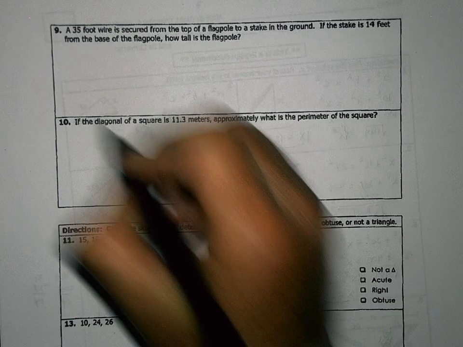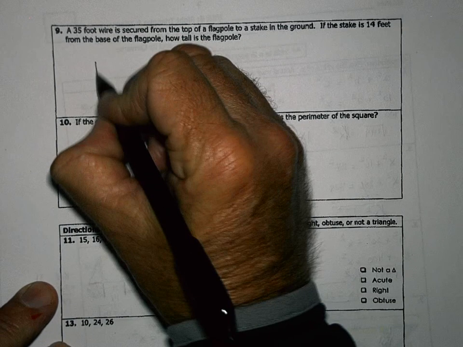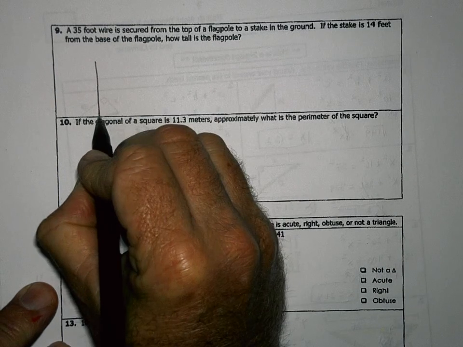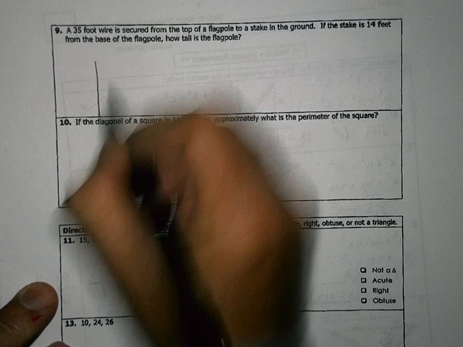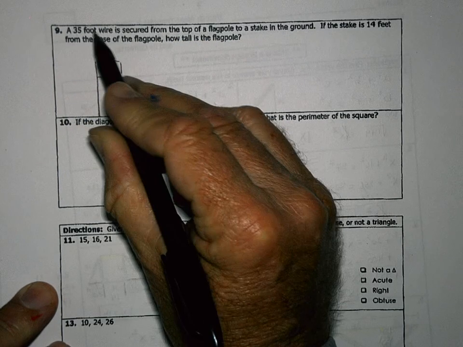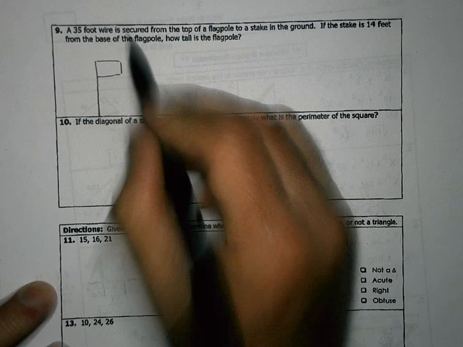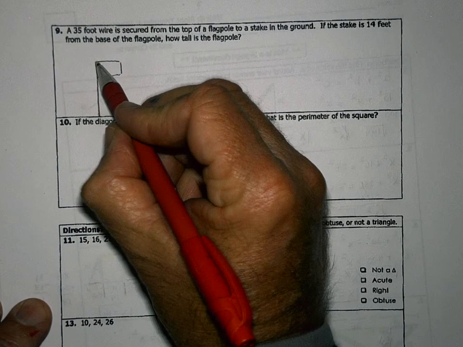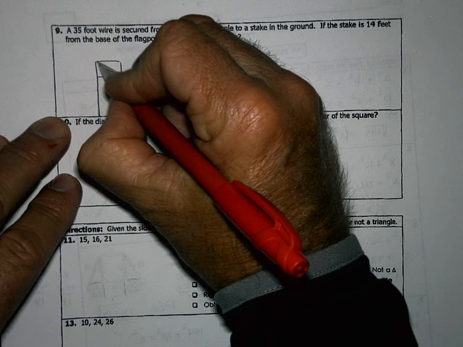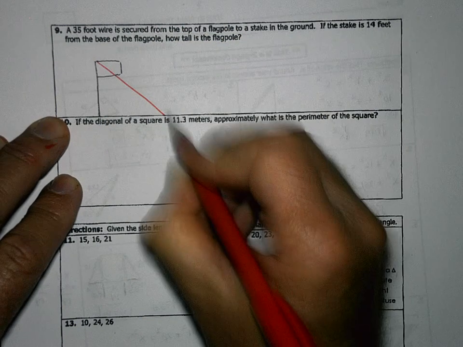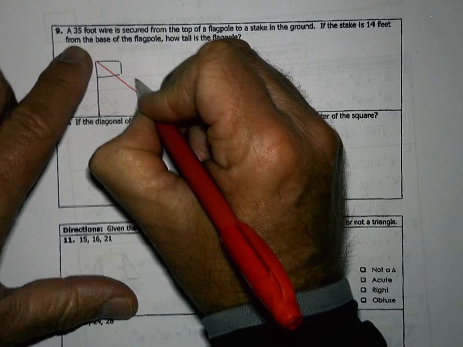Okay, so let's draw this. So here's my flagpole. The flagpole is into the ground. I'm going to use the bottom right there as the ground. Okay, so a 35-foot wire is secured, so from the top of the flagpole, which is right there, to a stake in the ground. So there's a wire that basically goes like this, into the ground. And that is 35 feet.